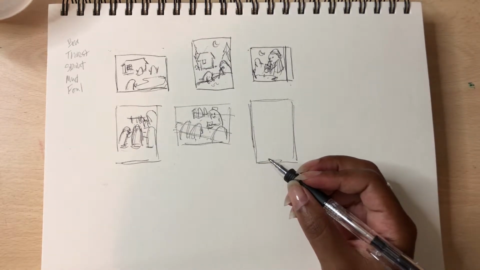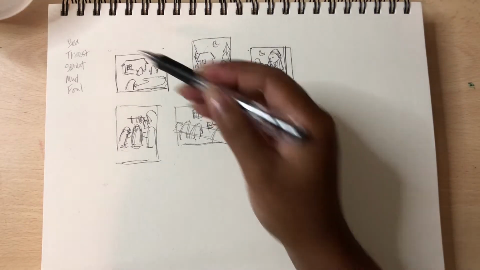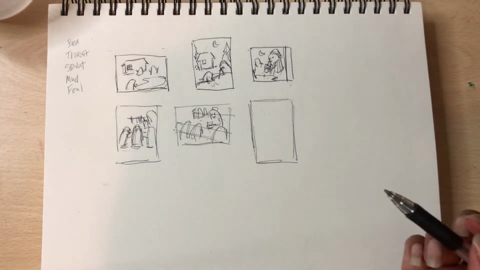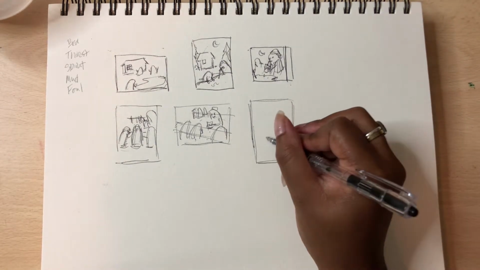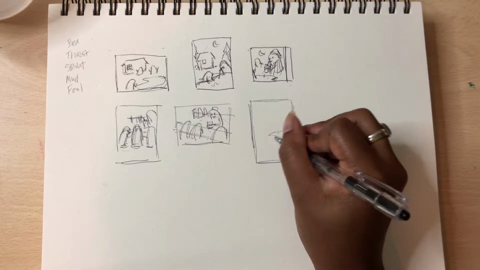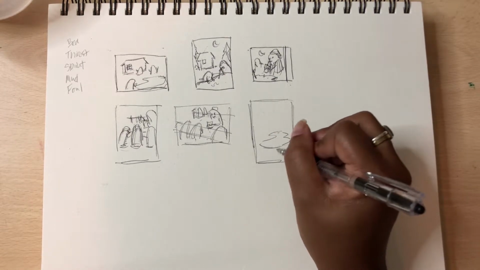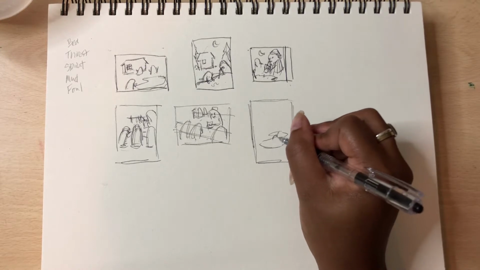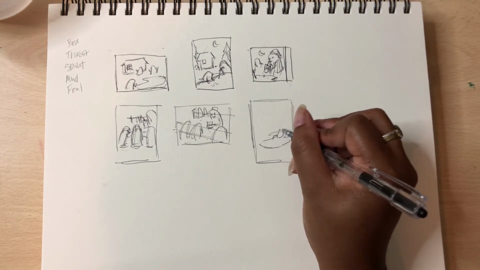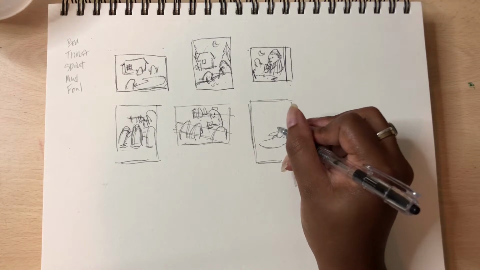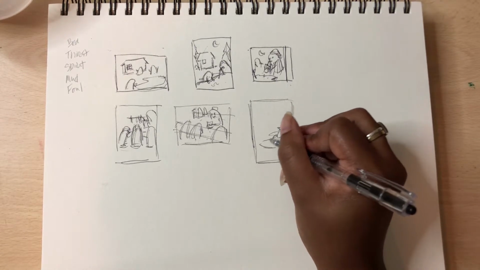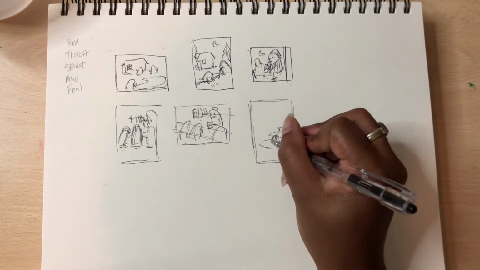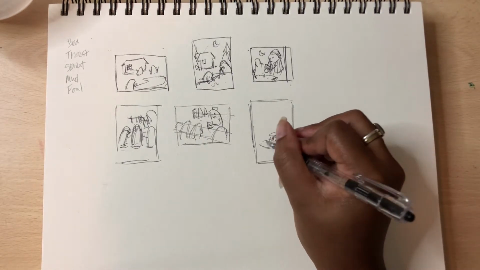All right, so I go back to my main points here. I have spirit, mud, foul. I think I haven't played on the foul thing. I really like the idea of it being some kind of place where maybe there's some ducks or birds.